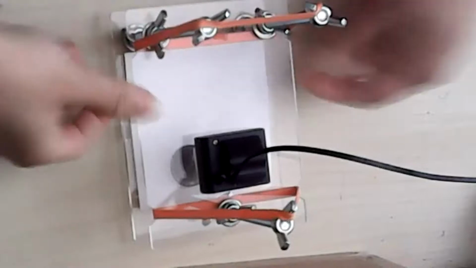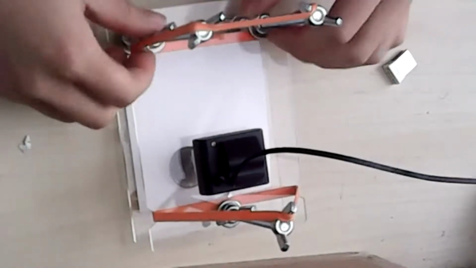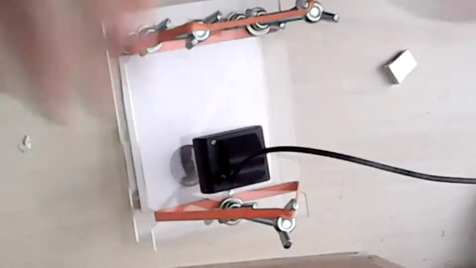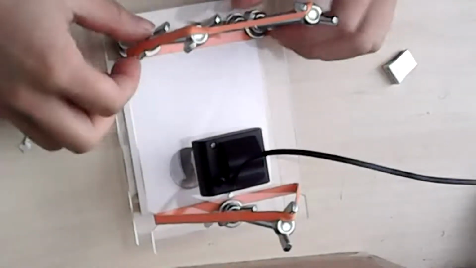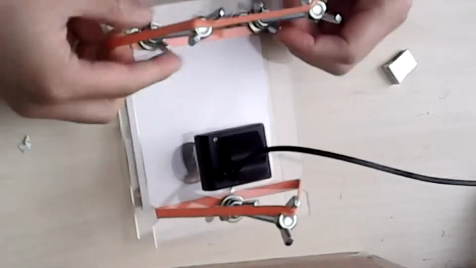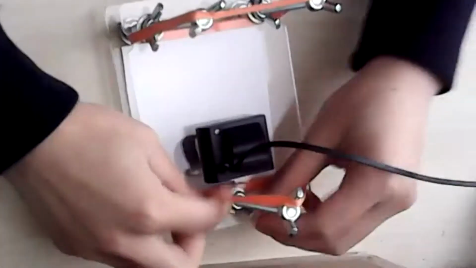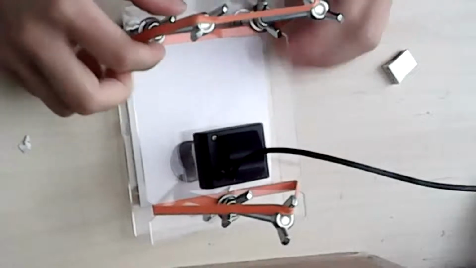If you want the stage to be lower, then you would turn them all clockwise, and make sure to turn all 3 so it's not tilted. Turn a little bit, and it'll be closer. Yeah, that's it.